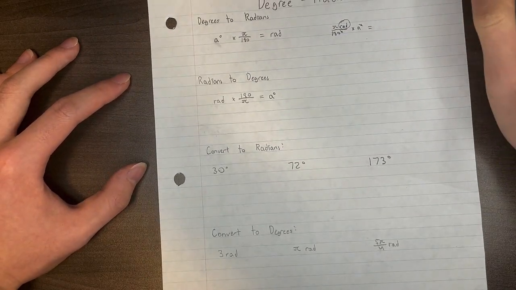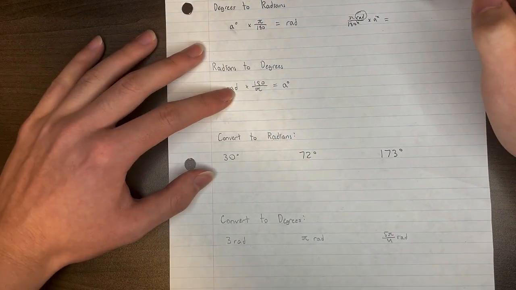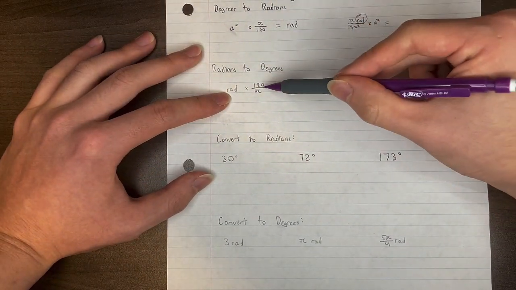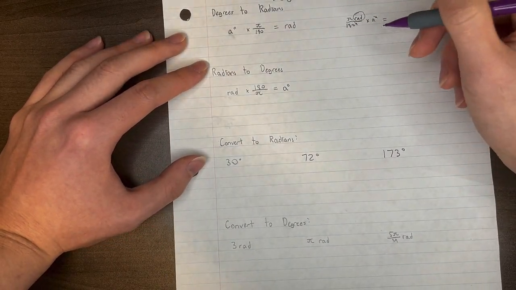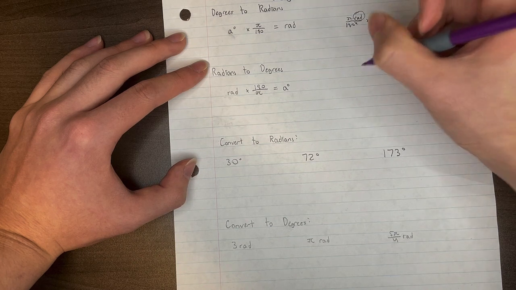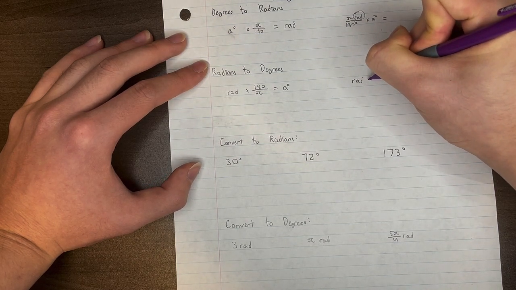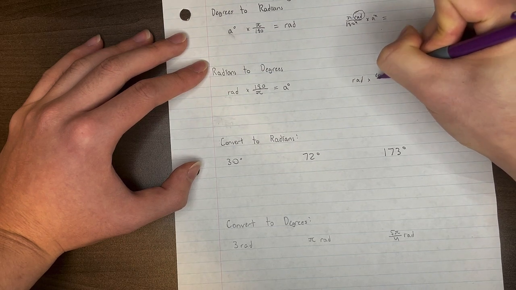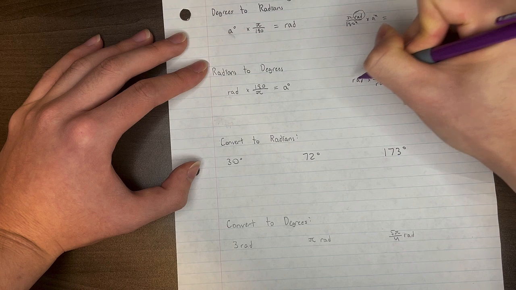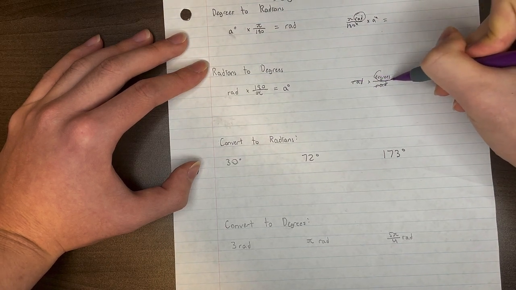Converting from radians to degrees also uses a similar method, where we take our value in radians and multiply it by 180 over pi instead. So units also cancel out in this scenario, where if we have radians multiplied by degrees over radians, the radians will cancel out and our final value will be in degrees.